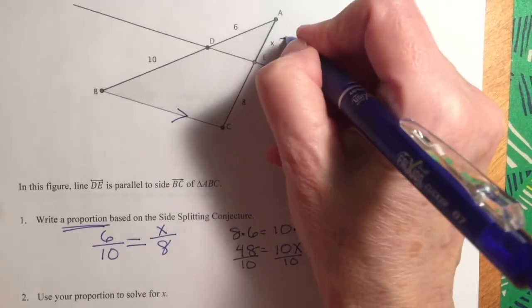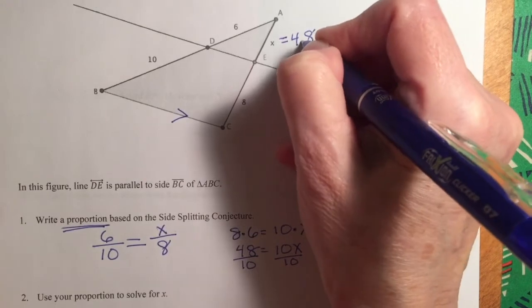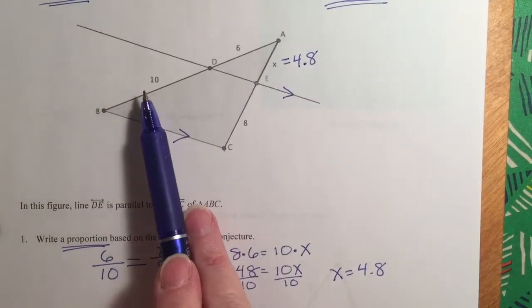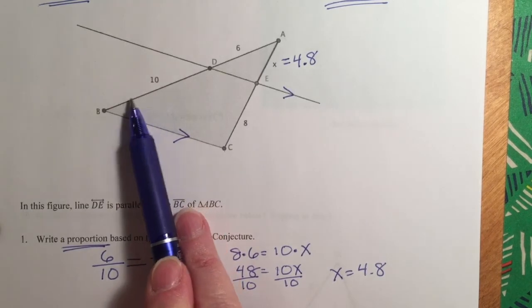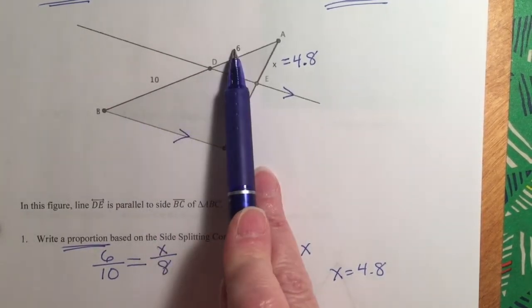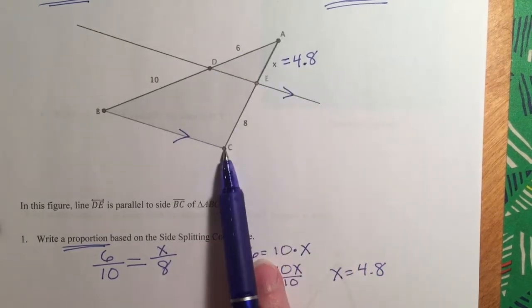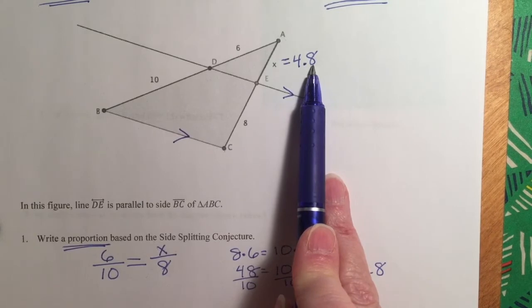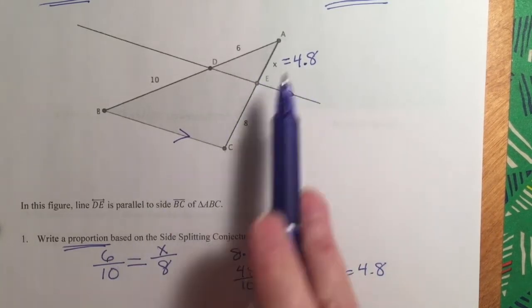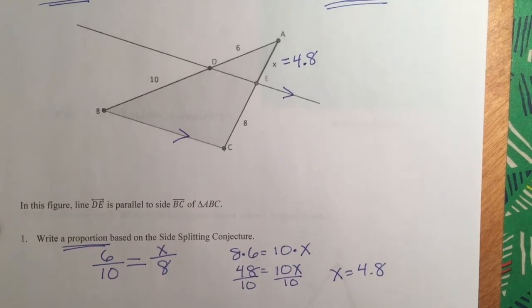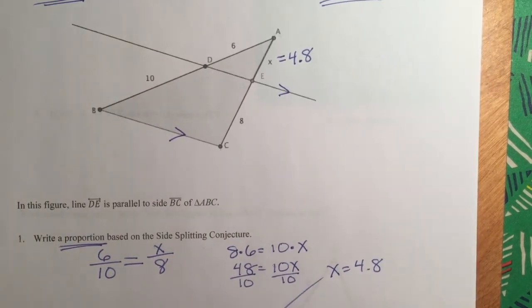Now let's see if that makes sense. Look at the numbers. So this is much less than this. It's a little more than half, right? Half would be 5. This is more than half. So look at this side. Well, half of 8 would be 4. This is a little more than 4, right? So the numbers make sense, and this is less than that. 8 is less than 10. It looks good. Okay, so we did that.